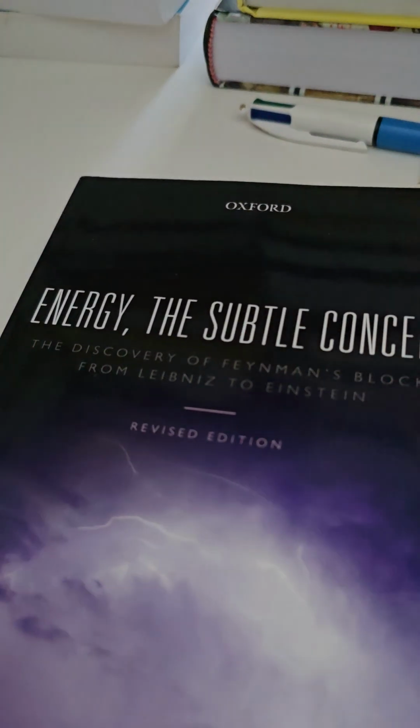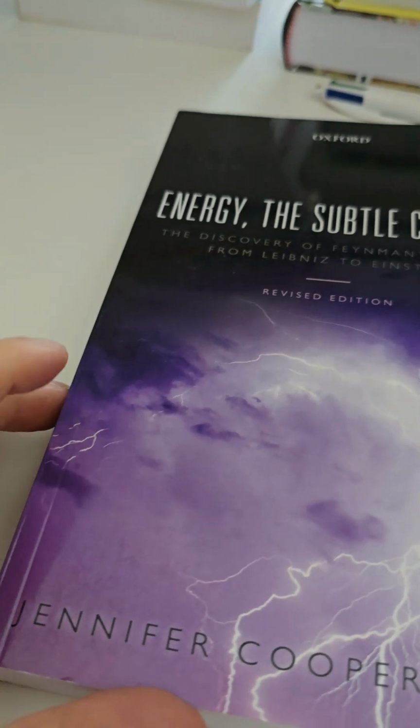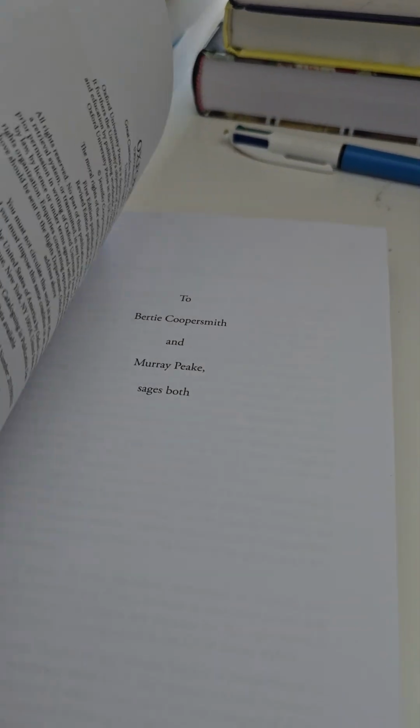Next we have here Energy, the Subtle Concept, Discovery of the Feynman Blocks from Leibniz to Einstein by Jennifer Coopersmith. So it's basically a book on the history of the energy concept.